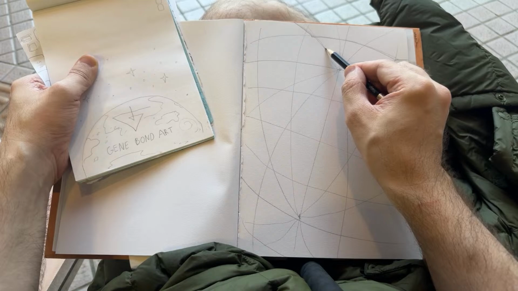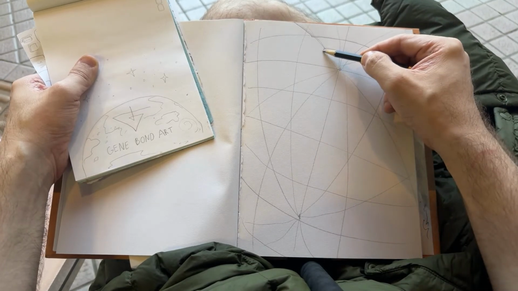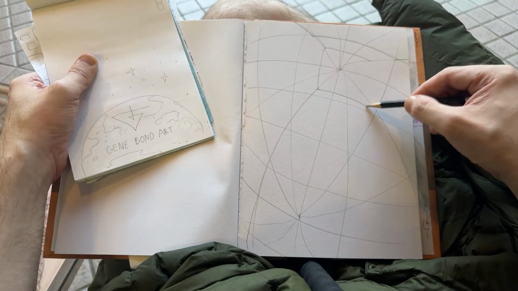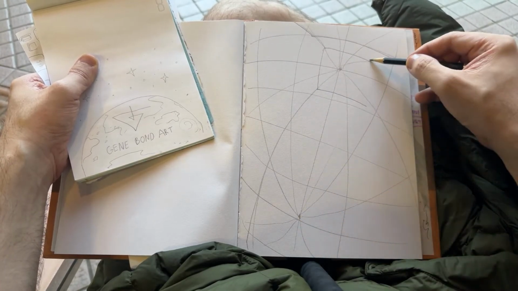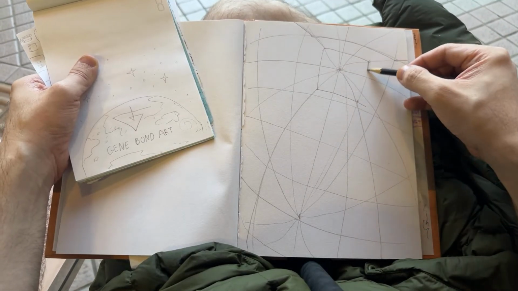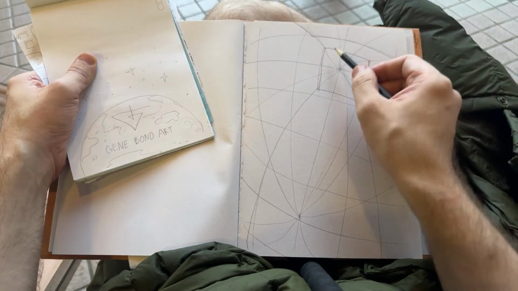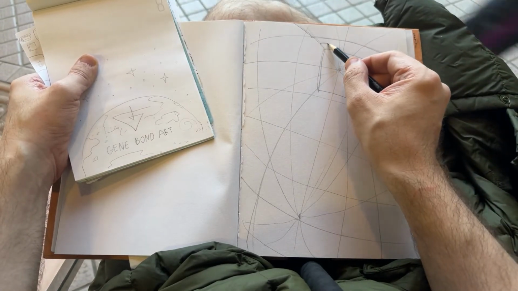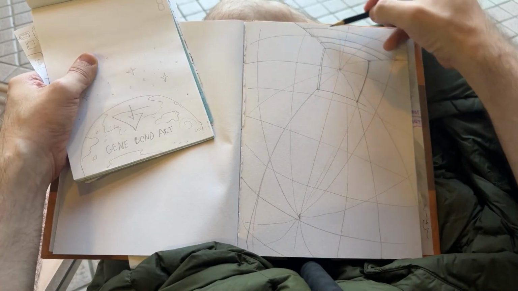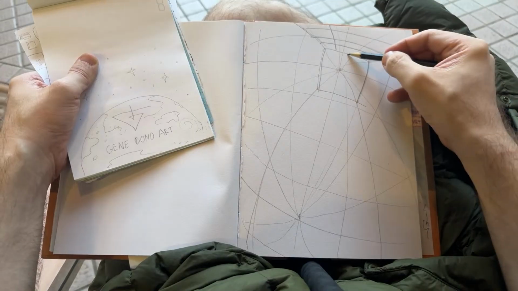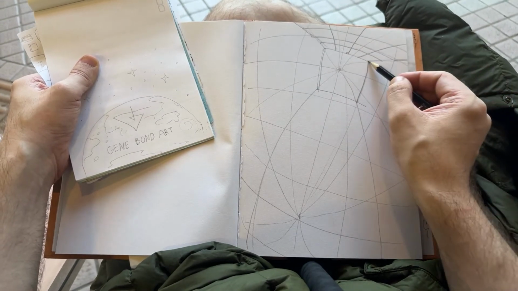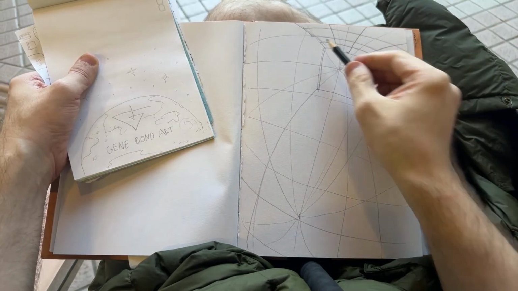Okay, like this. Okay, so here is my hospital corridor, right? Here is my ceiling. Structure here.